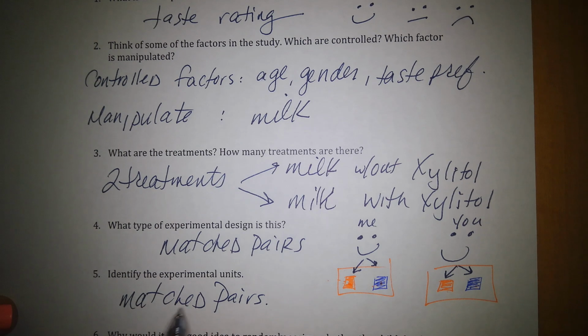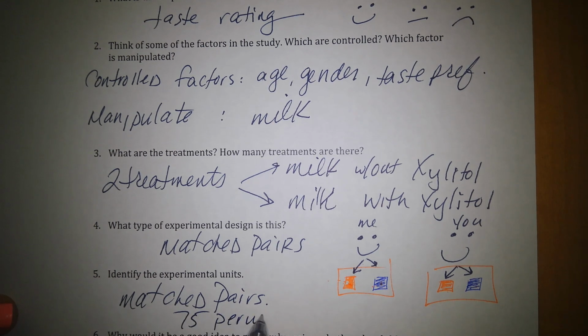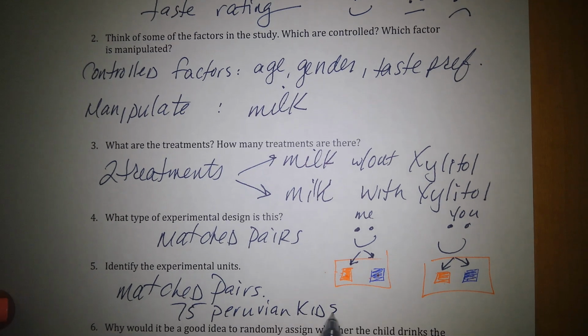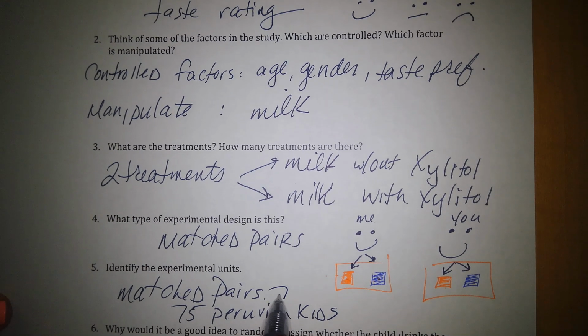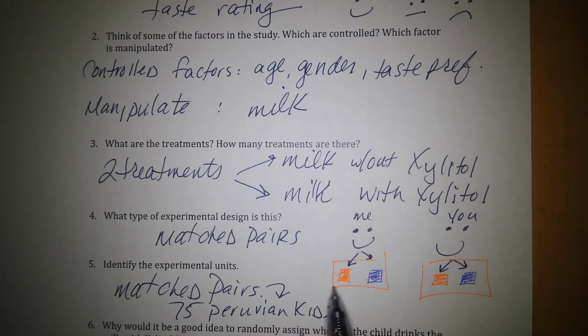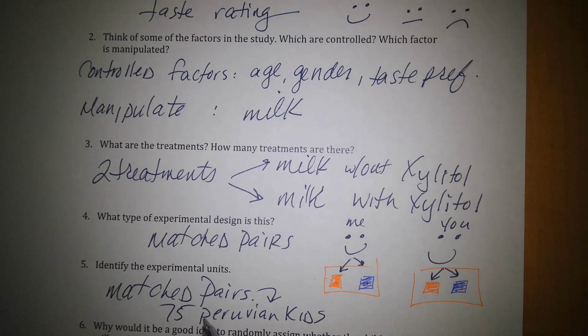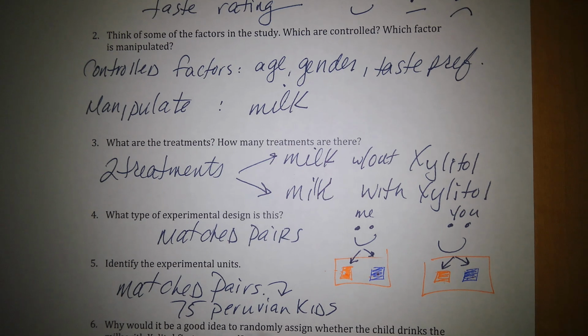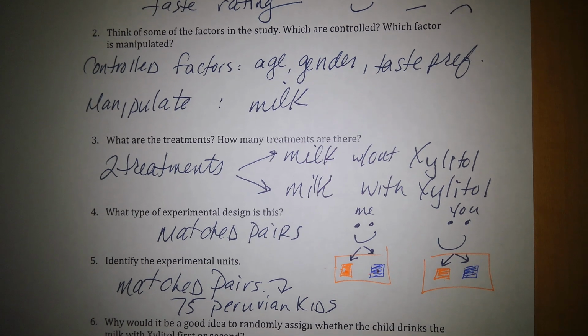We are going to use this matched pairs design with 75 Peruvian kids. Those will be our experimental units. So we're really going to have 150 total responses because each person will have 2 responses, one for each cup of milk. So for each of the 75 kids, they'll have 2 responses, or a total of 150 recordings that we have to take down in our logbook.